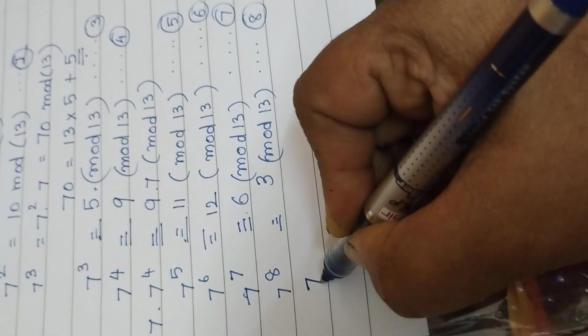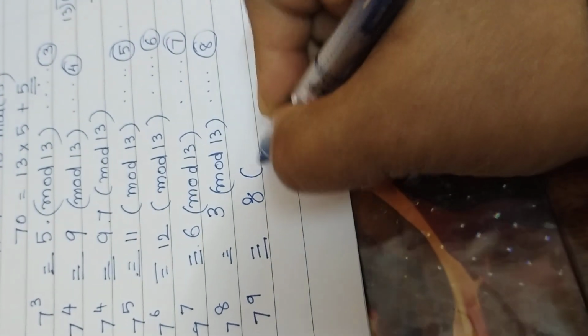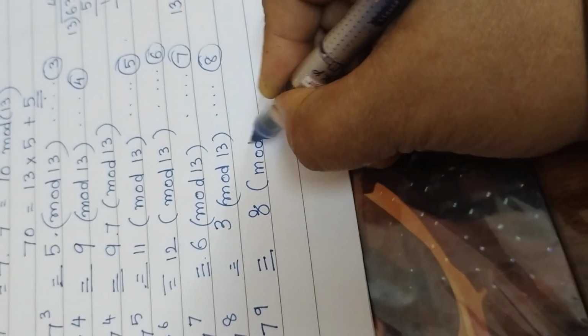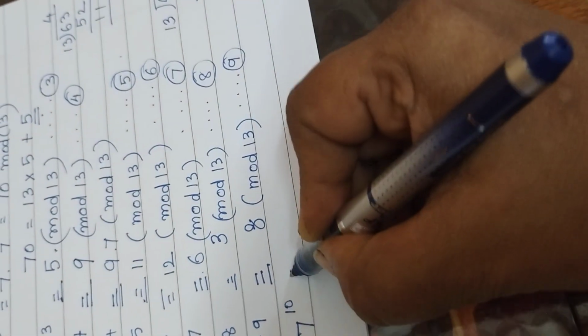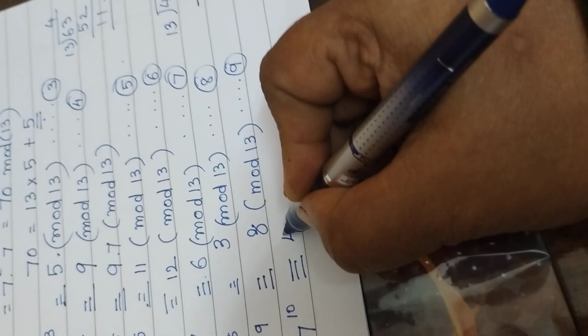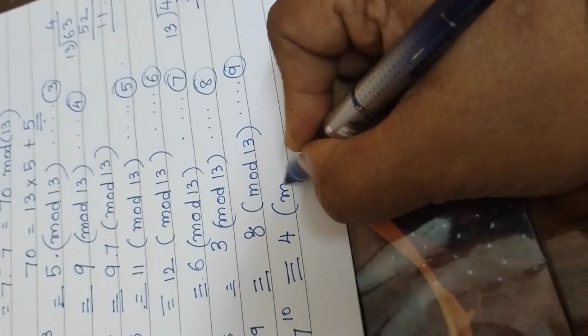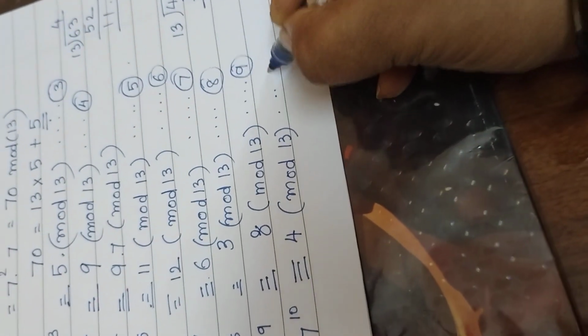Okay. So 7 power 9 is congruent to 8 modulo 13. This is the 9th equation. 7 power 10 is congruent to 4 modulo 13. This is my 10th equation.